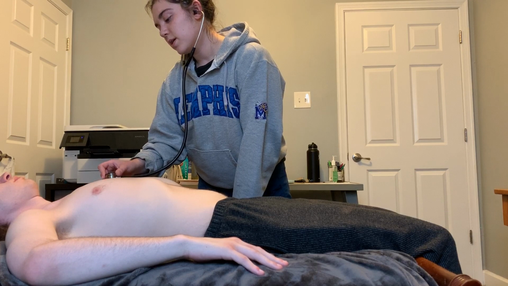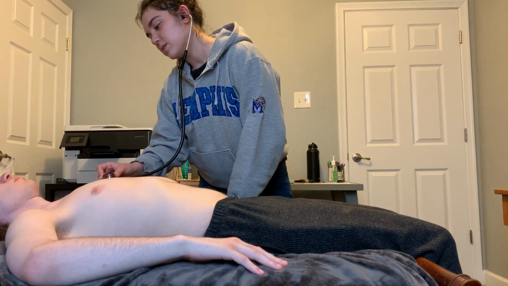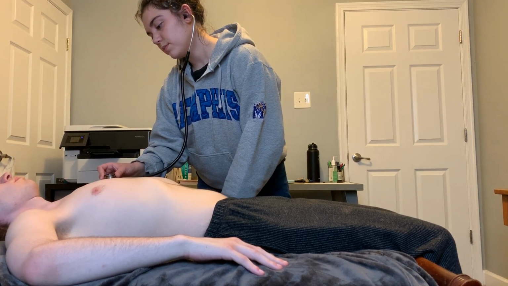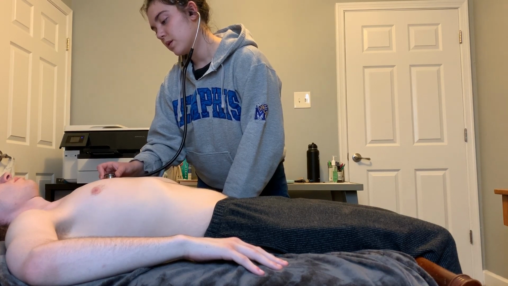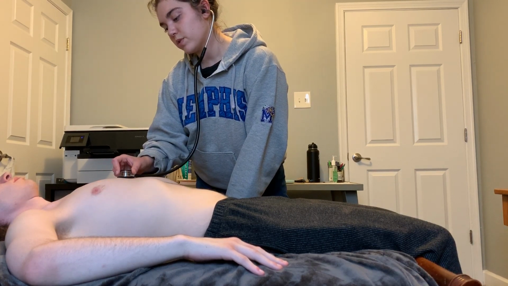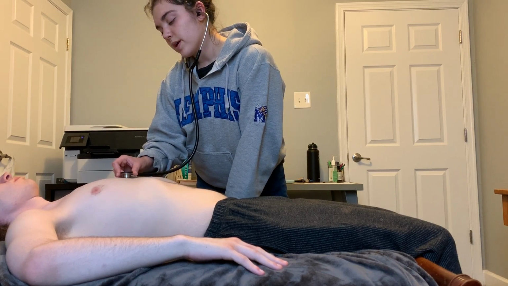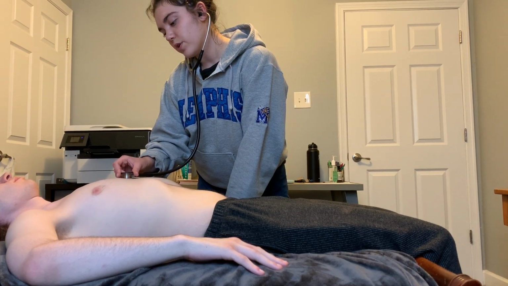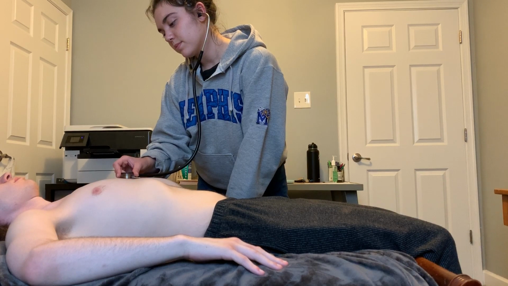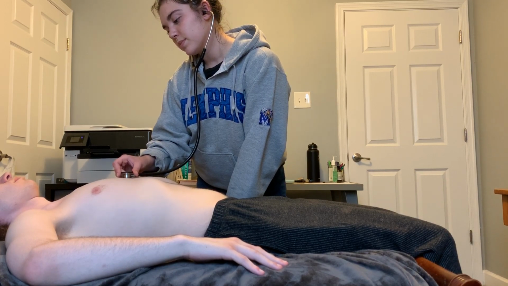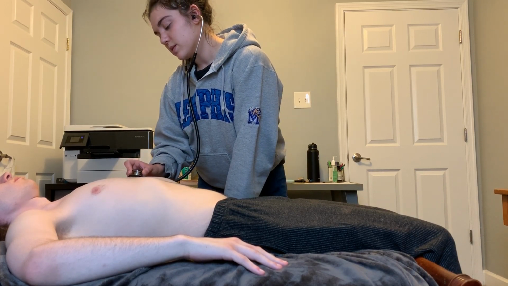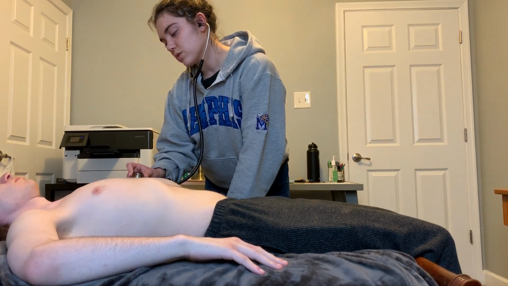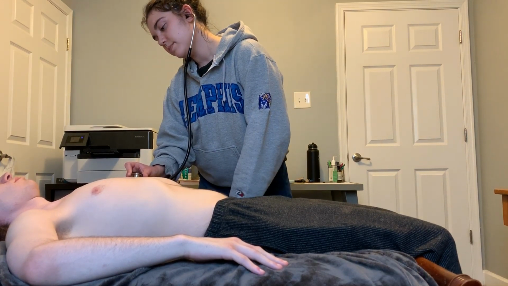Next I'm going to the pulmonic valve, which is in the second intercostal space, left sternal border. Then I'm going to go to the tricuspid, which is in the 4th intercostal space, lower left border. Then I'm going to listen to the mitral valve, which is in the 5th intercostal space, mid-clavicular line.